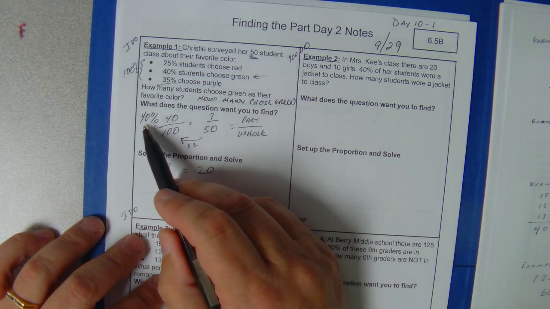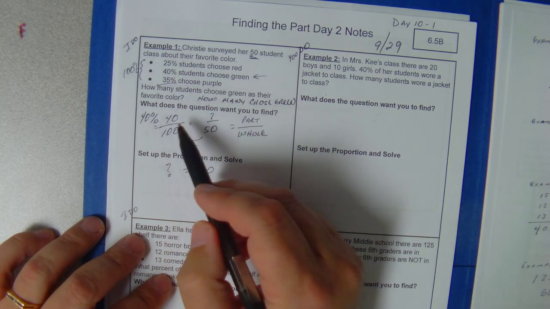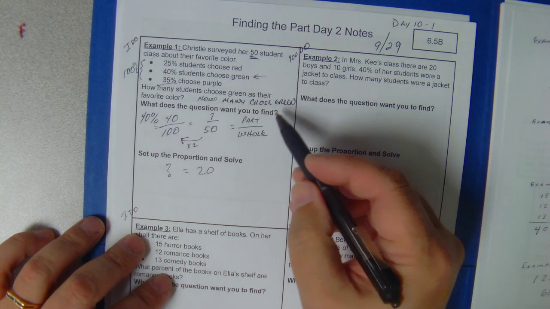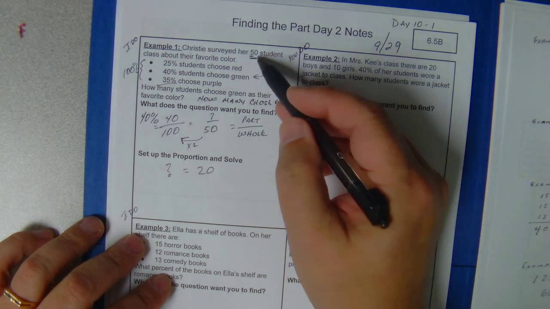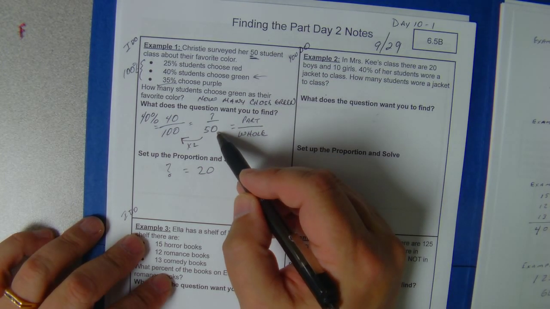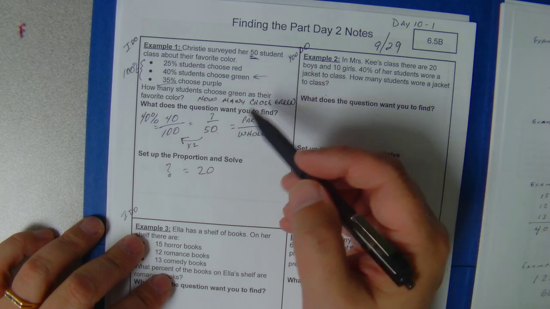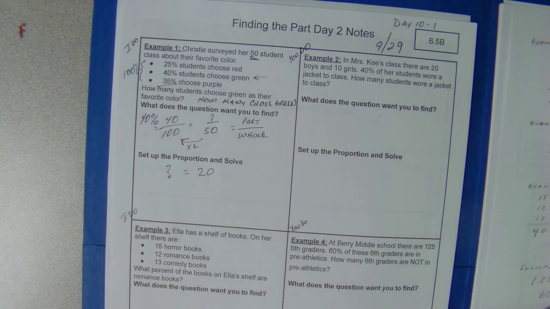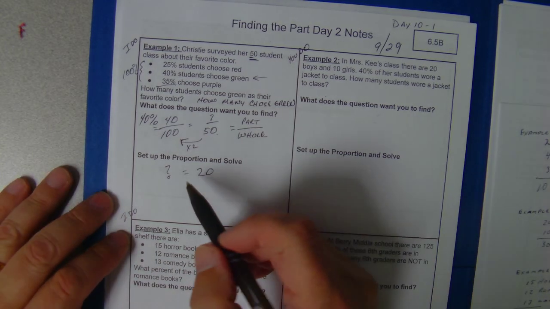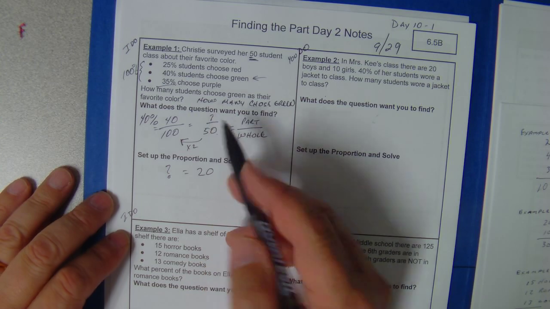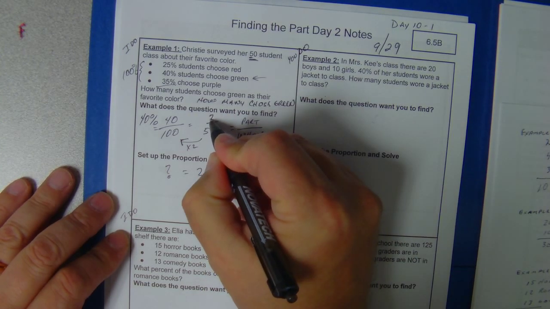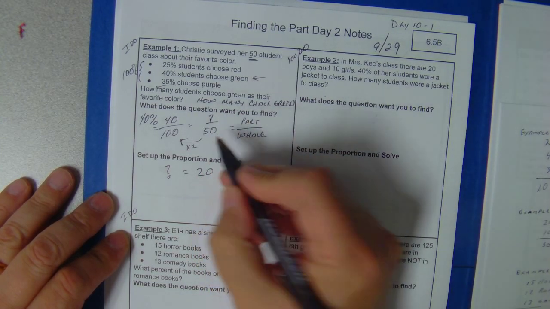The percent is 40%. That's 40 over 100. Now we have to look for the part and the whole. Well, we know the whole, that's 50, so that goes on the bottom. And the part is what we're searching for. So we set up the equation: 40 over 100 equals question mark over 50.